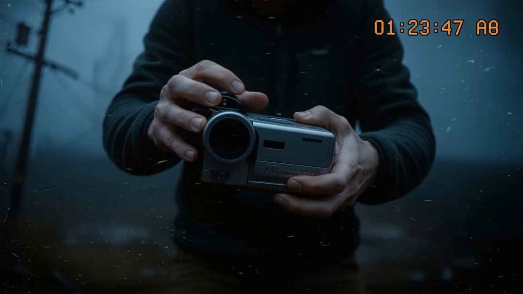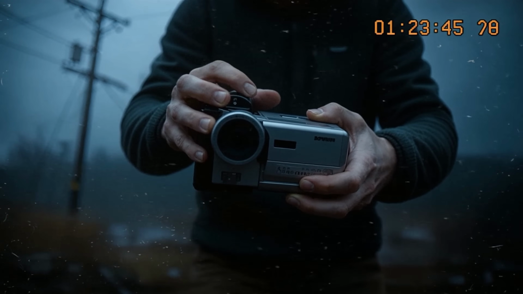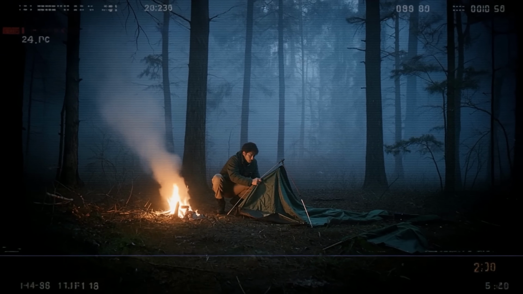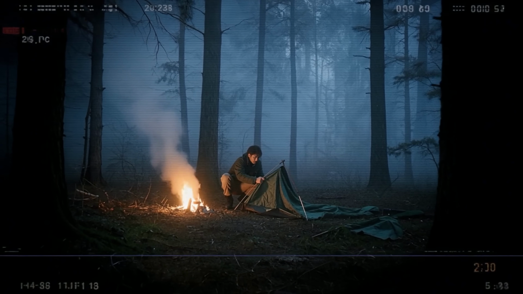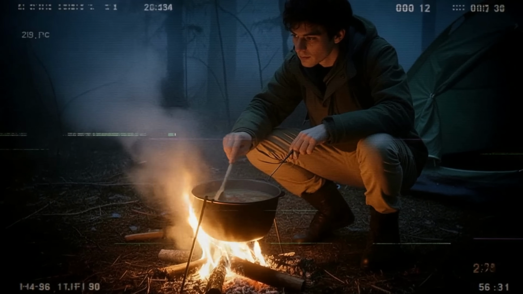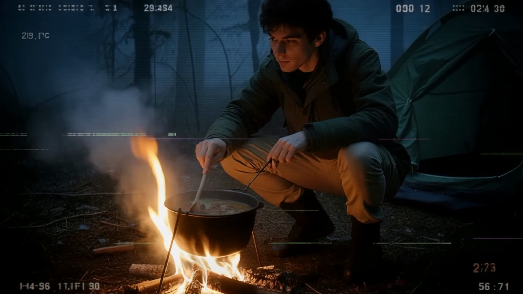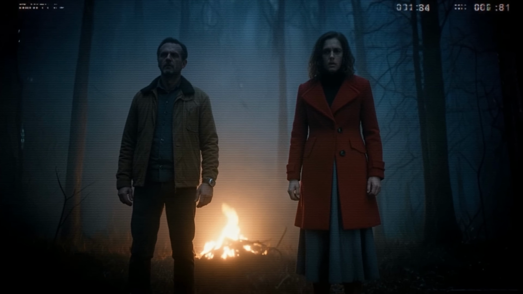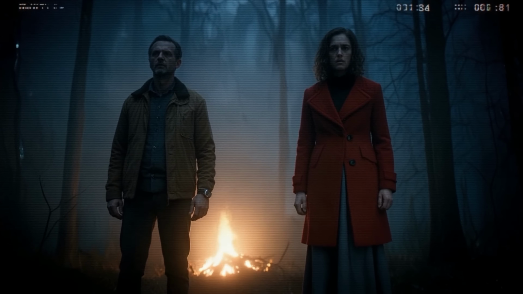The recovered video begins ordinarily enough. Matthew sets up camp near a ridge at 8,700 feet elevation, October 14th, 2006. He films himself cooking a simple meal of soup on the fire. Then, movement. Out of the dark tree line, 2 figures emerge.